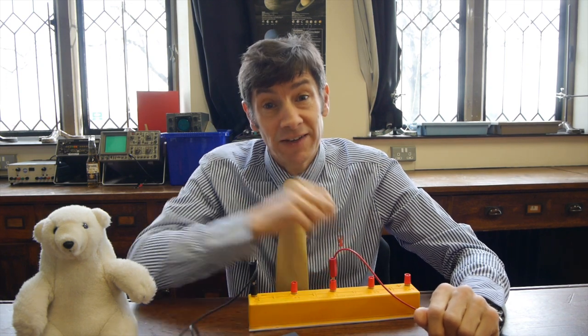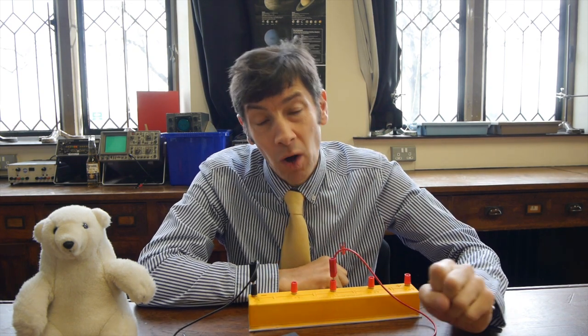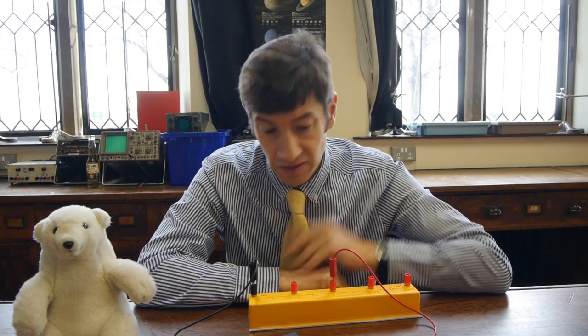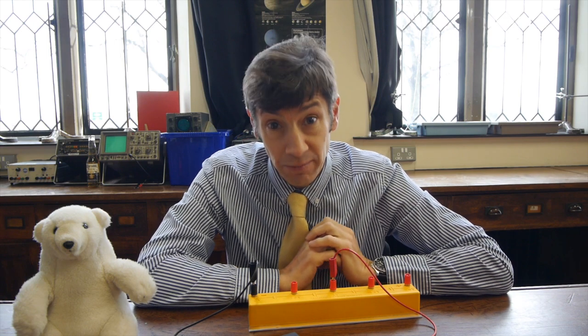So it's that we're going to investigate today. I'm going to try and explain why that's the case. And then we're going to see if we can use different coloured LEDs, different wavelengths of light, to measure Planck's constant.